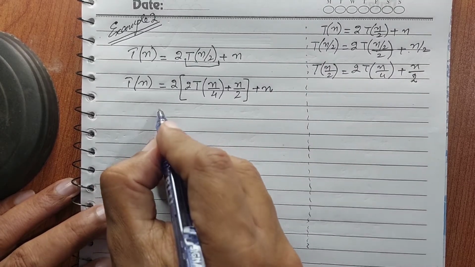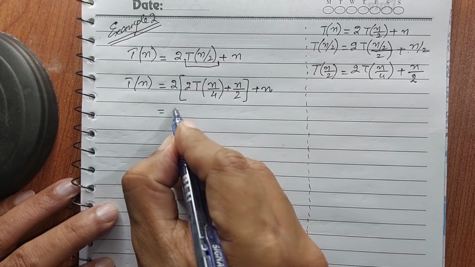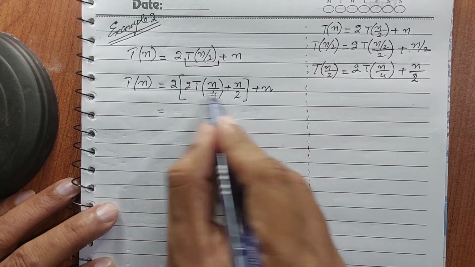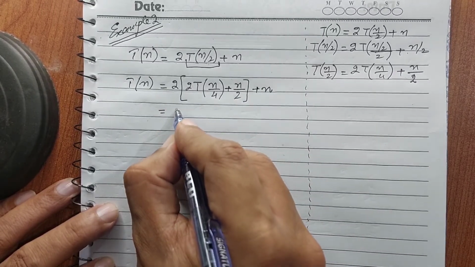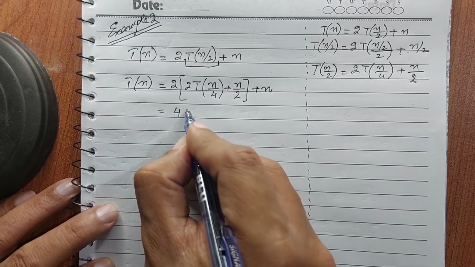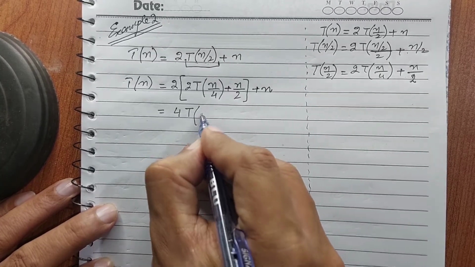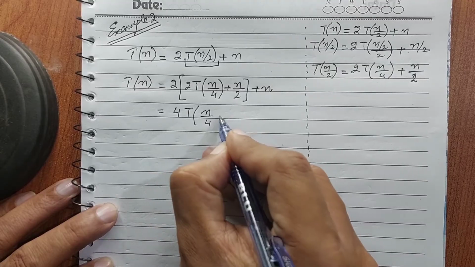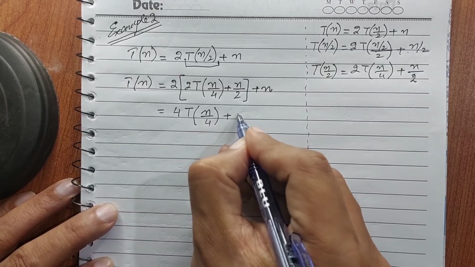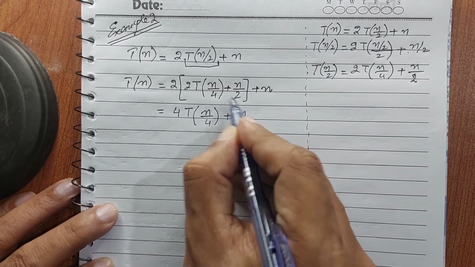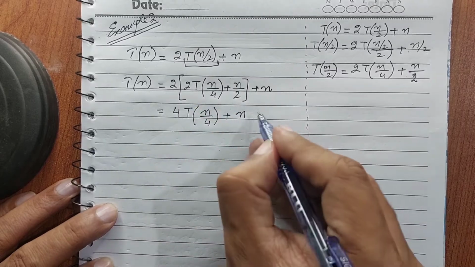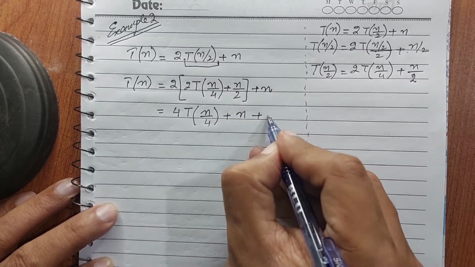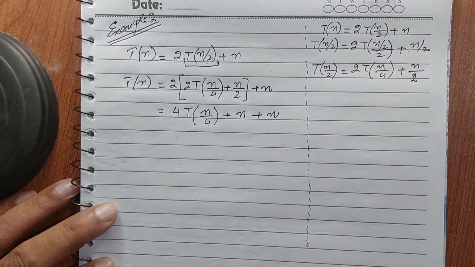Okay, so just simplifying a little bit, multiplying 2 inside, it will become 4T(n/4) plus n. This 2 is crossed with this one, and then this n is outside, so this is n.